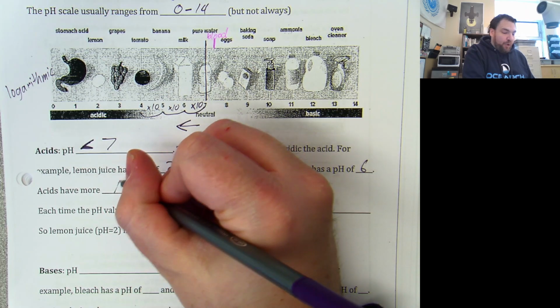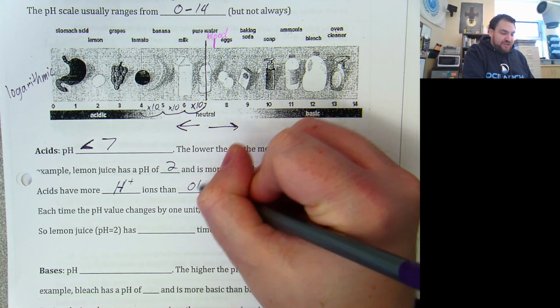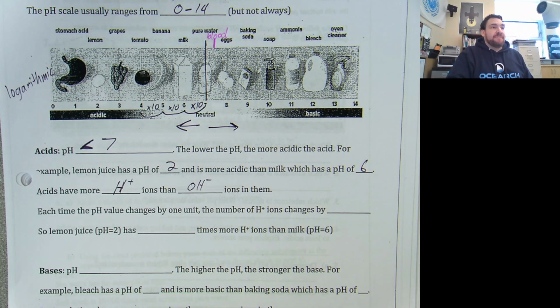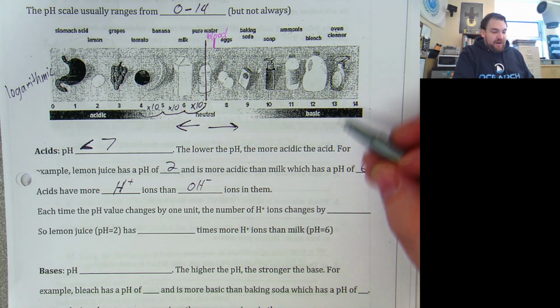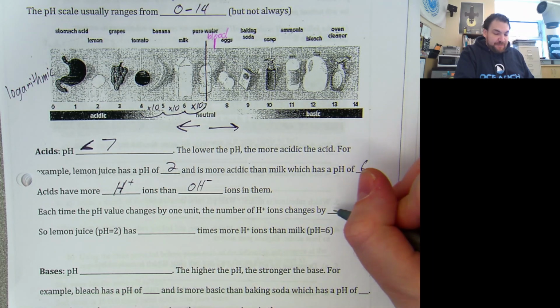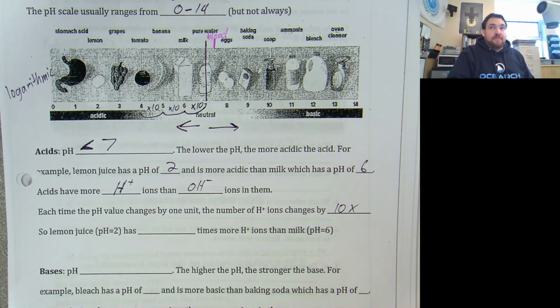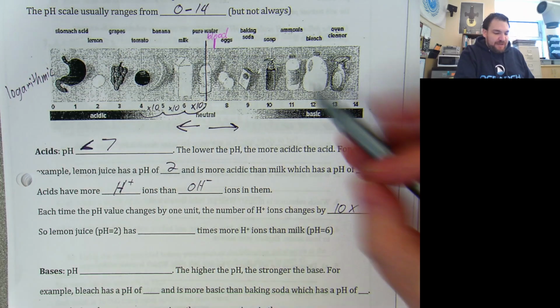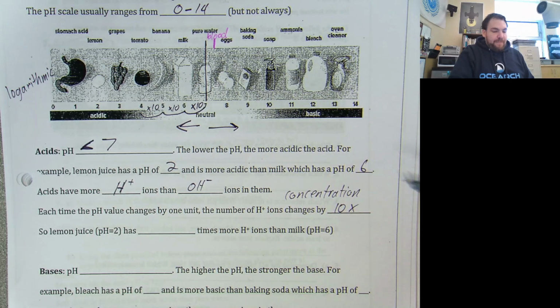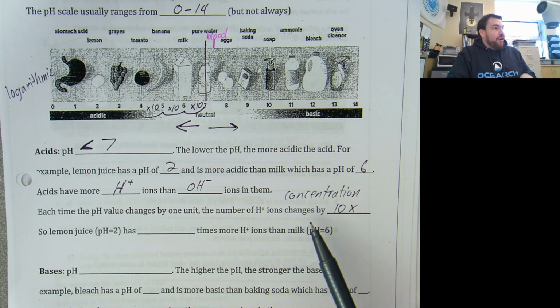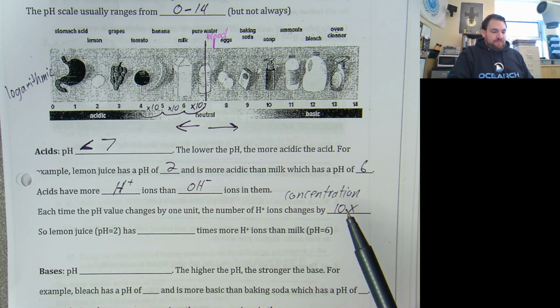Acids have more H plus ions than OH minus ions in them, because acids produce H plus ions, bases produce OH minus ions. And each time the pH value changes by one whole number, the number of H plus ions changes by 10 times. The word that we use to represent this is a measurement of concentration. The more there are, the more concentrated it is.